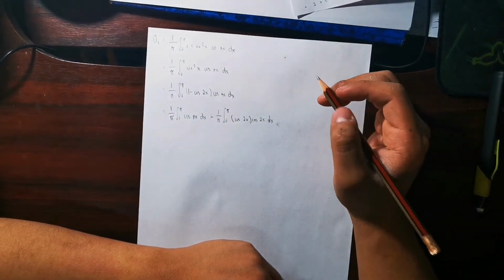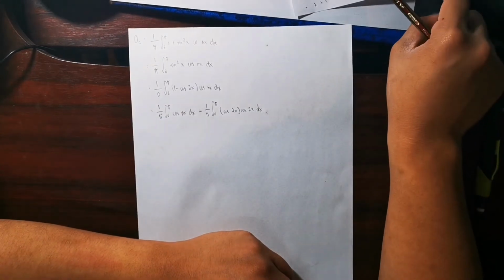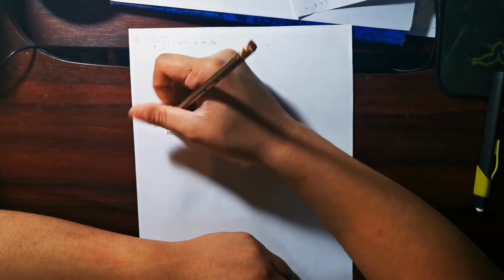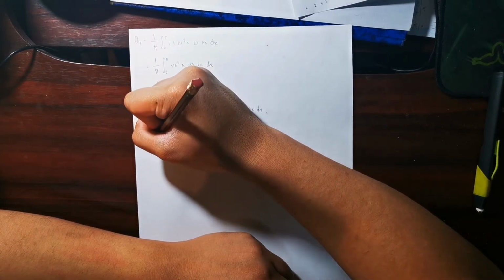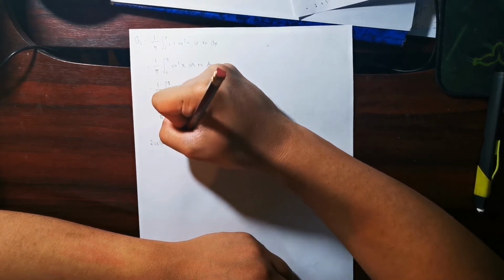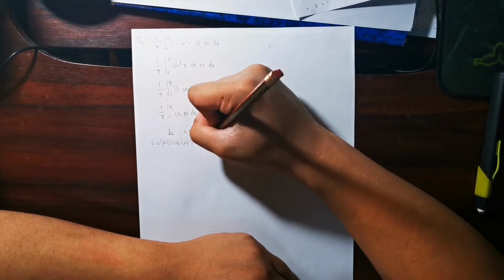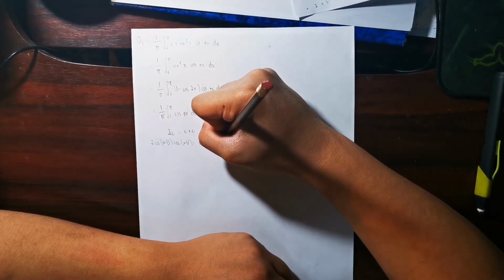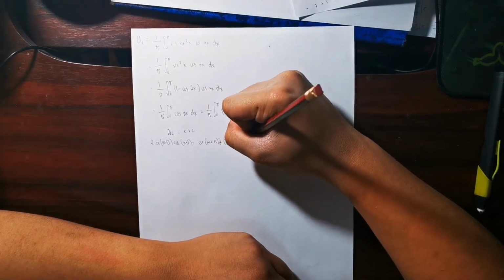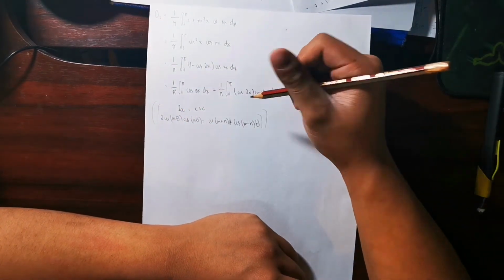So now let's just implement the 2cc method. For our 2cc method, we have 2cc is equal to c plus c, 2 cos m theta cos n theta is equal to cos(m plus n) plus cos(m minus n). So this is our 2cc formula. We'll just implement this in our second term.